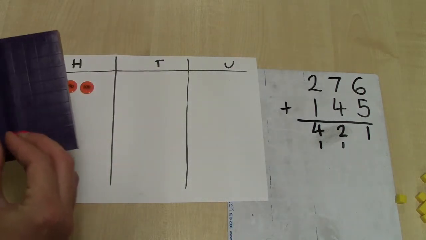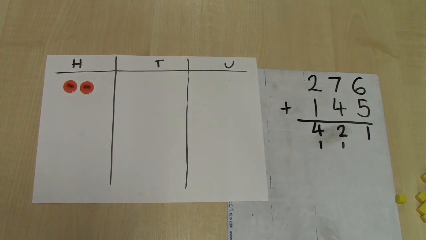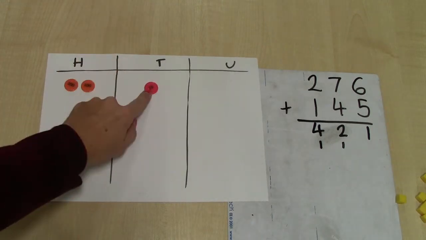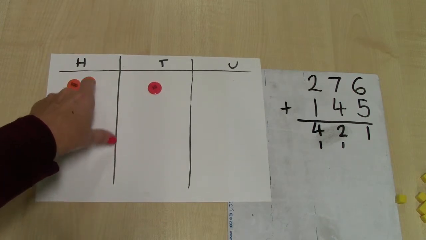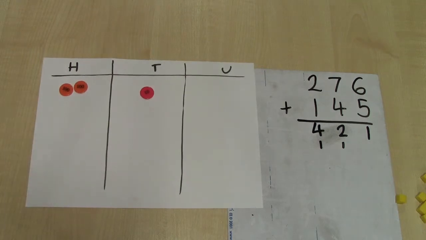So 10 of these make 100, whereas with the place value counters, 10 tens isn't the same size as 100. The place value counters are exactly the same size. So some reinforcement work with that concept will be needed.